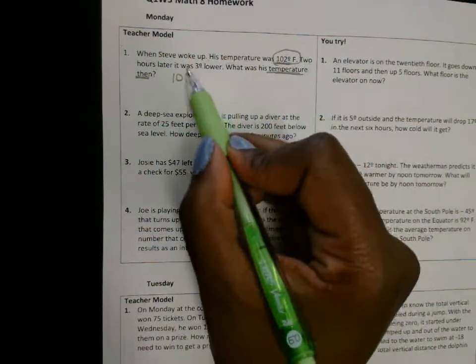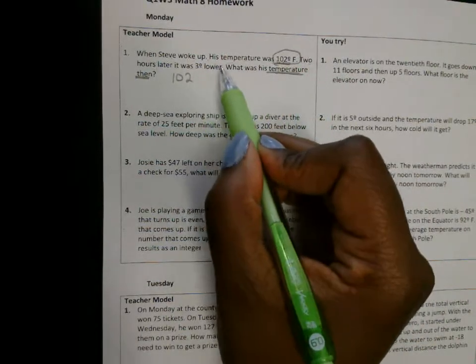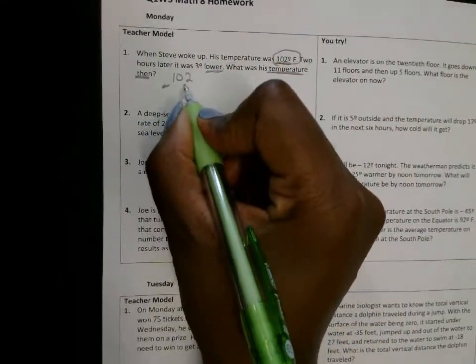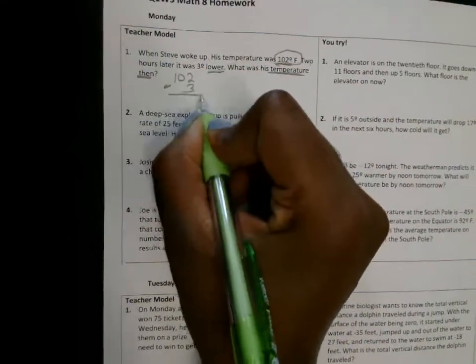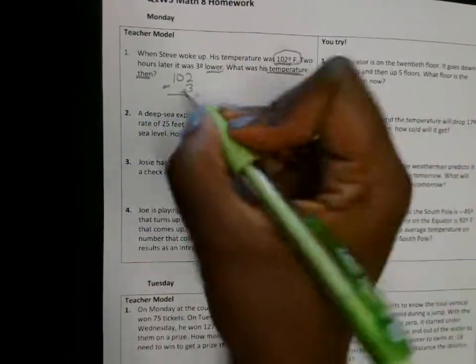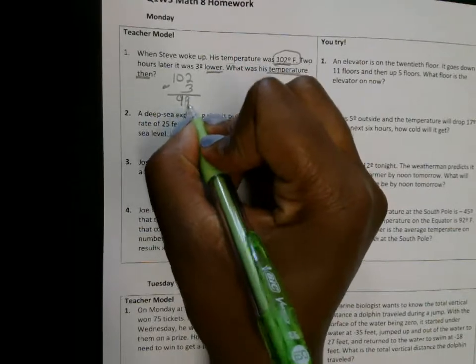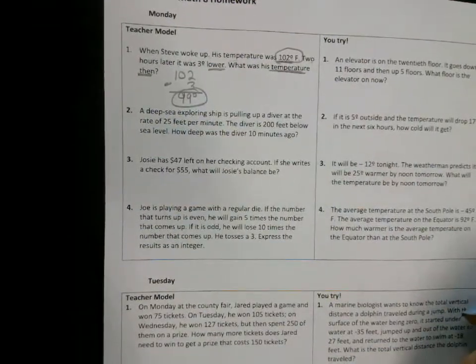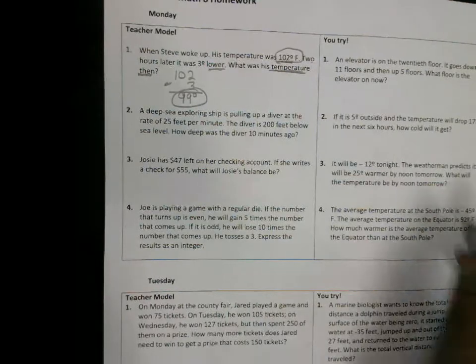2 hours later, it was 3 degrees lower. Lower means you're going to subtract. So you have 102 minus 3. So what is his temperature? When you subtract those numbers, you get 99 degrees. That was his temperature. Okay, number 2.